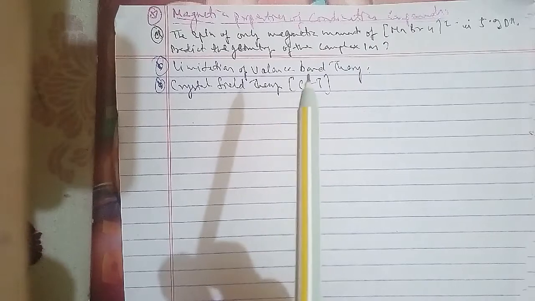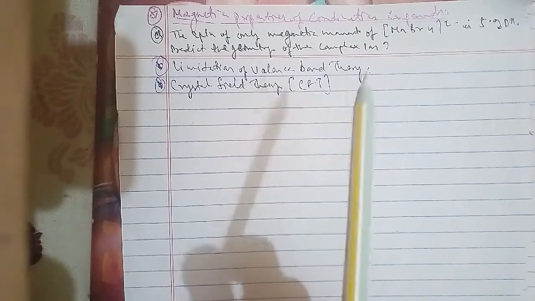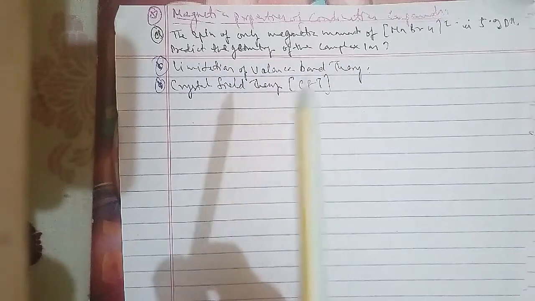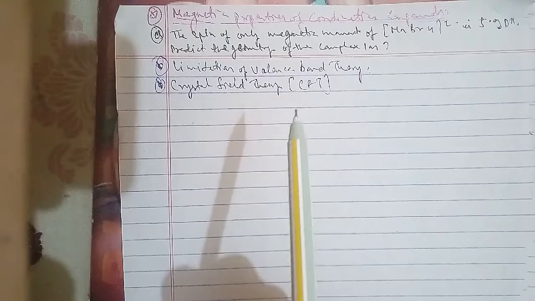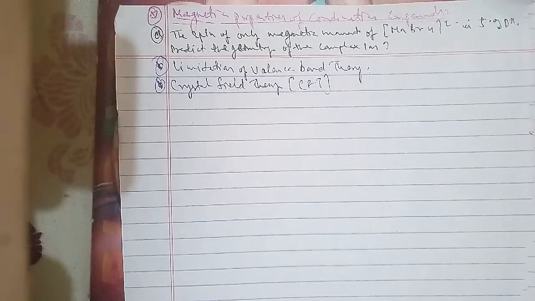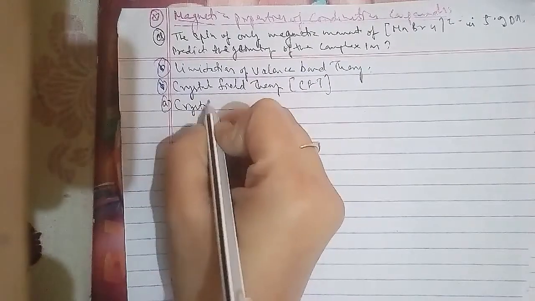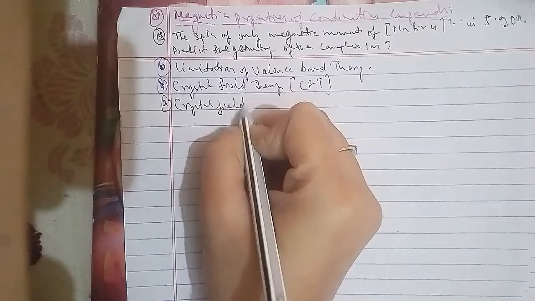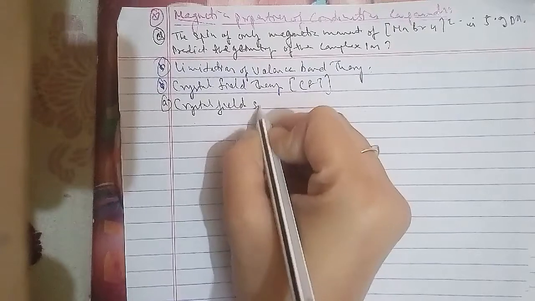The first one is crystal field splitting in octahedral coordination entities.